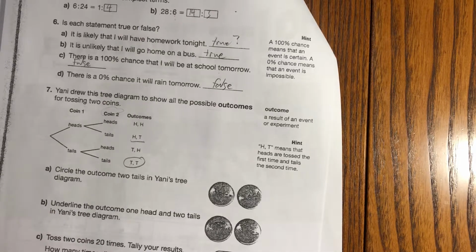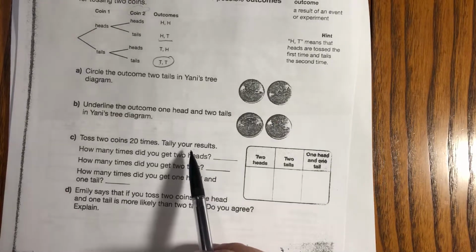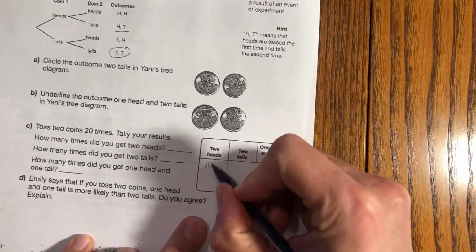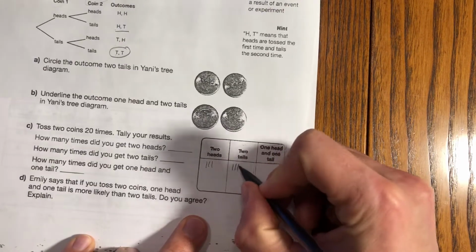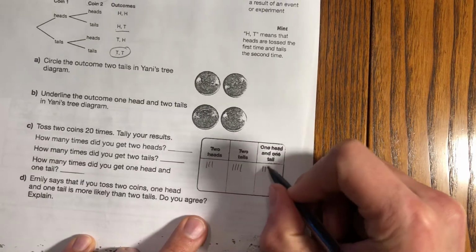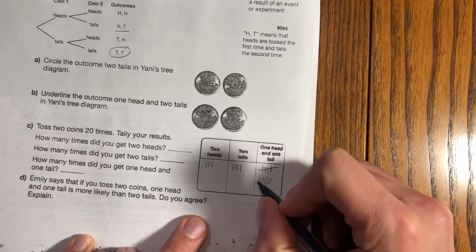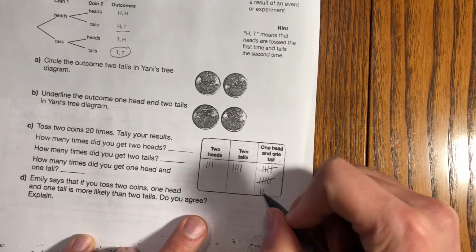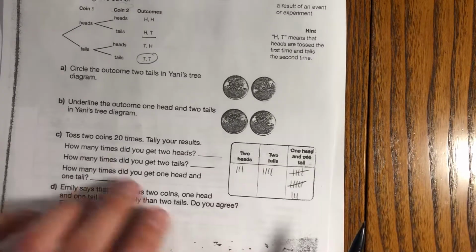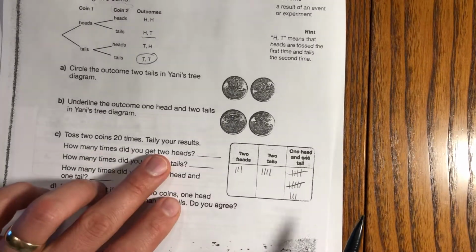Next, toss 2 coins 20 times, tally your results. So for simplicity's sake, I'll just make this one up. Oops, that's 5. Okay, how many times did you get 2 heads?